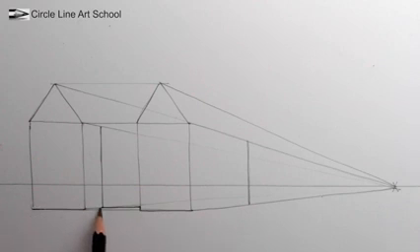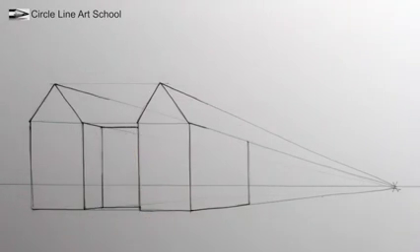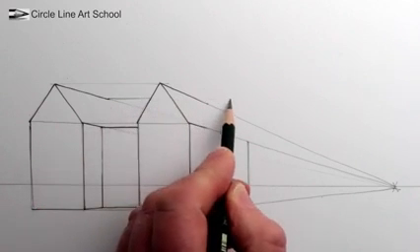We can darken some of the lines here to see what we need to keep. For this drawing I'm using a 4B pencil. Next, draw a horizontal line along the back of the roof, going right across to the right.